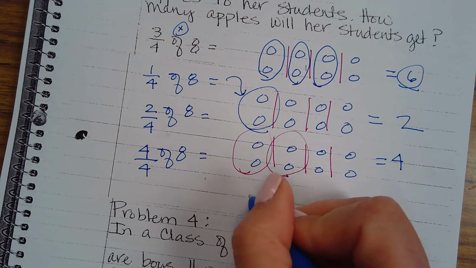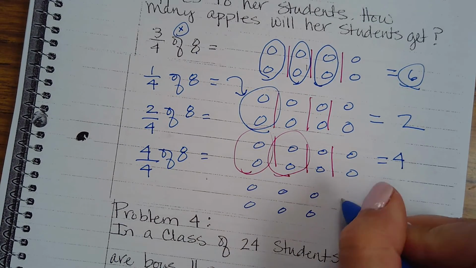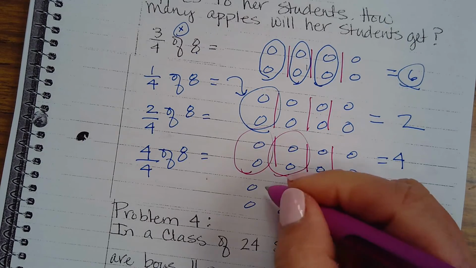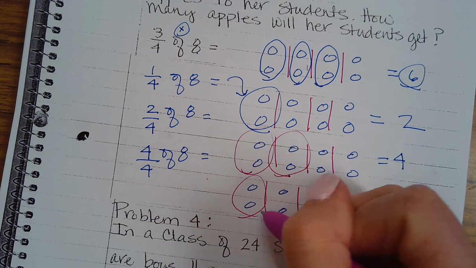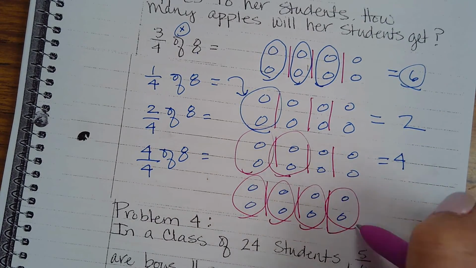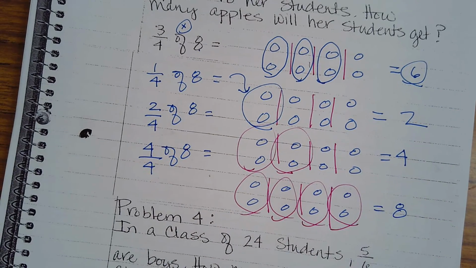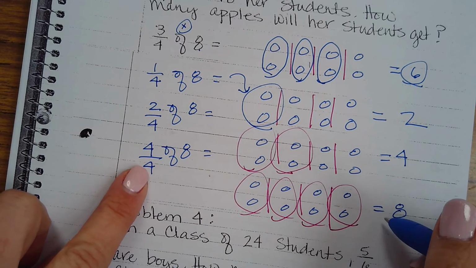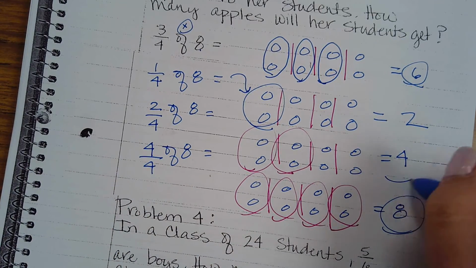And then finally, 1, 2, 3, 4, 5, 6, 7, 8. 4 equal parts. So if you have everything, all parts, you have 2, 4, 6, 8, right? And so 4 sections out of 4 sections of 8 is 8.